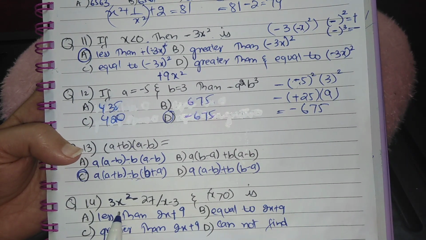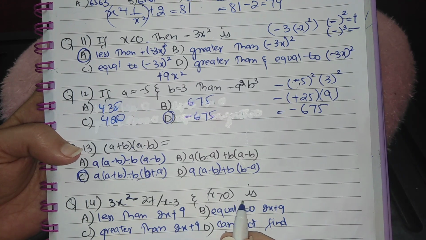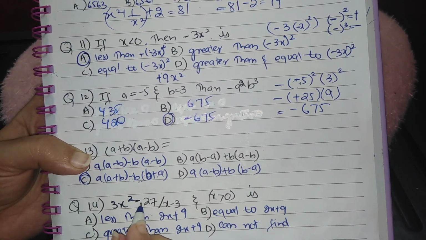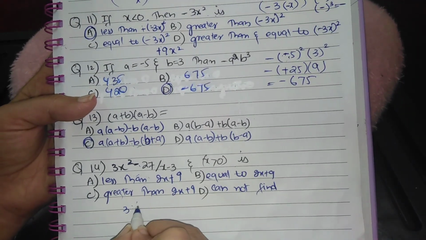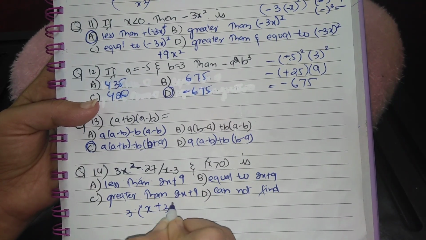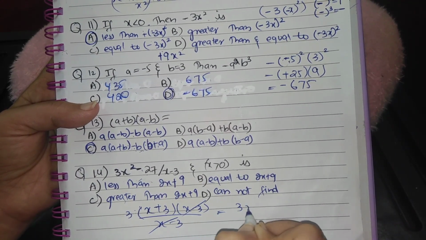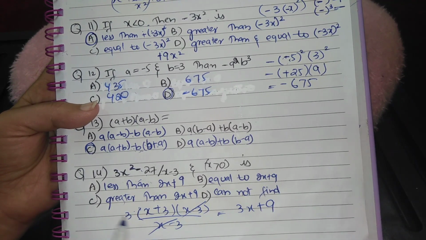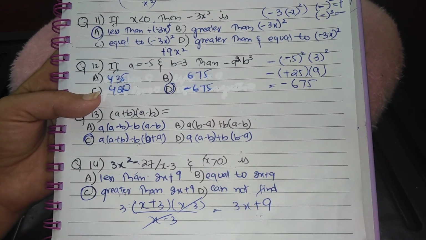Next question is (3x square minus 27) whole divided by x minus 3, if x is greater than 0. First of all, we'll simplify this by taking 3 common. This is x square minus 9, which can be factorized as (x plus 3) and (x minus 3) whole divided by x minus 3. This is cancelled. This will be 3x plus 9. So it will always be greater than 2x plus 9 as shown. Answer is 3x plus 9.